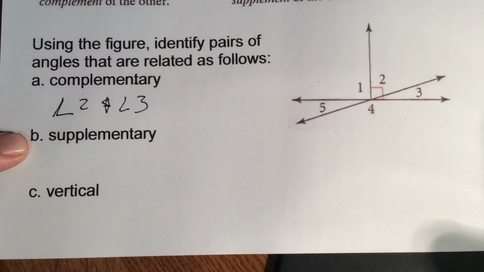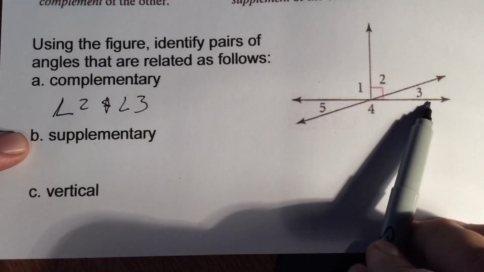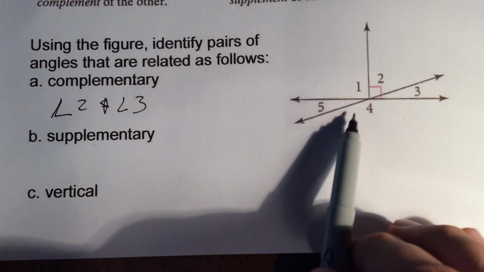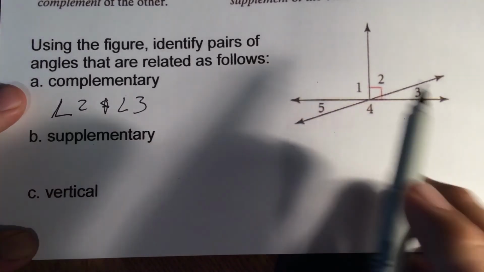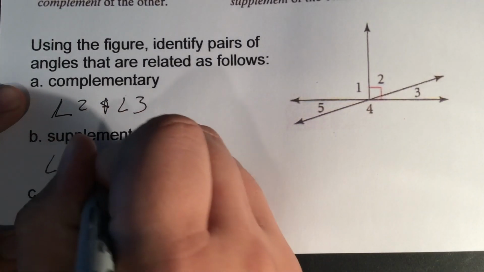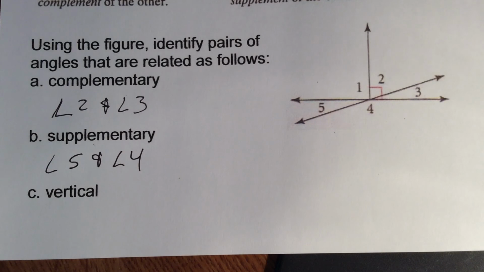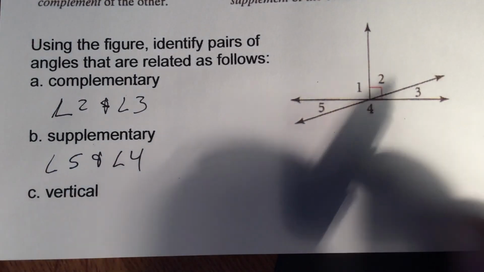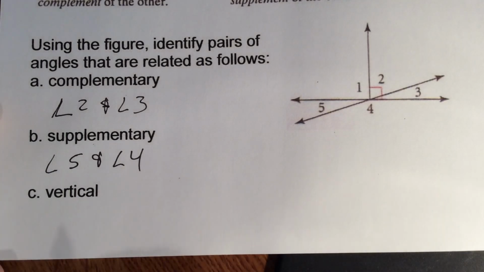Supplementary, they have to add to 180. Now you might be going, well, 1, 2, 3 together form a straight line, but that's 3 angles. We only need 2 angles to do that. So an example of that could be angles 5 and 4, because it's only 2 of them forming a straight line. Supplementary adds to 180, and 180 is a straight line.